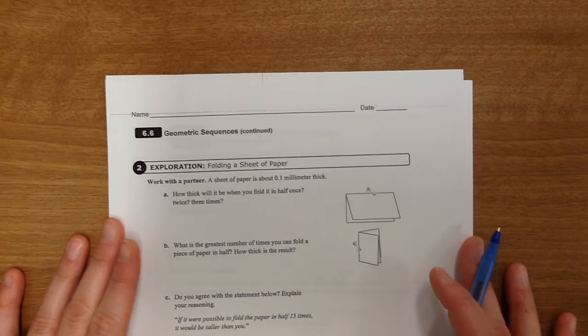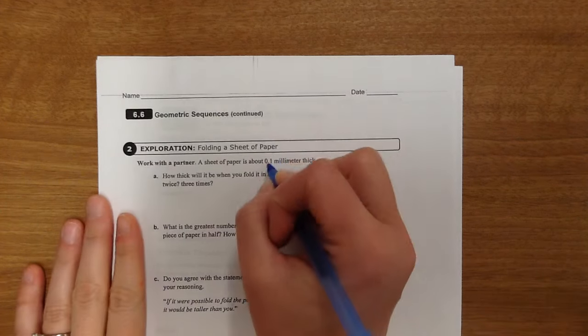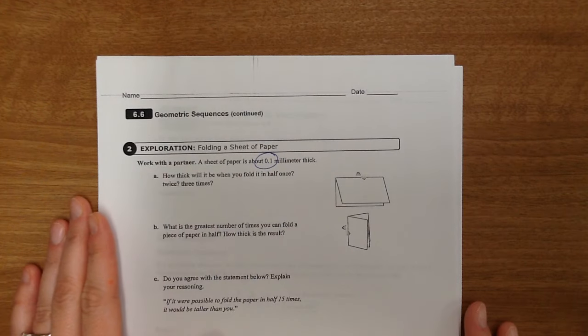Remember, I showed you that little video where they folded that huge sheet of paper, what they get like 11 or more times, I don't remember exactly. But they want you to come up with a sequence here. So we can do it. They're telling us that it's 1 millimeter thick, okay?